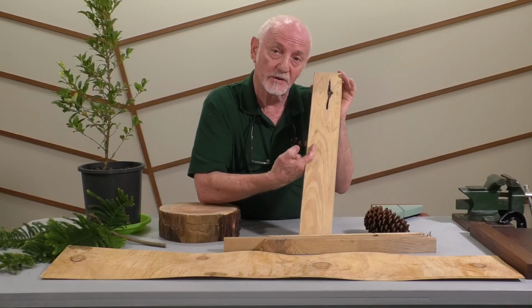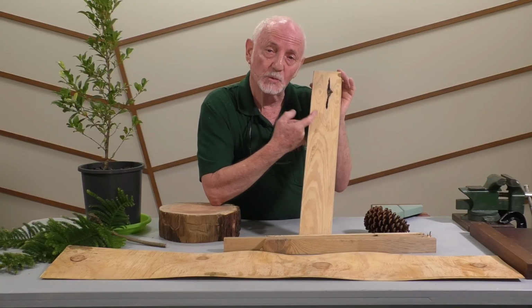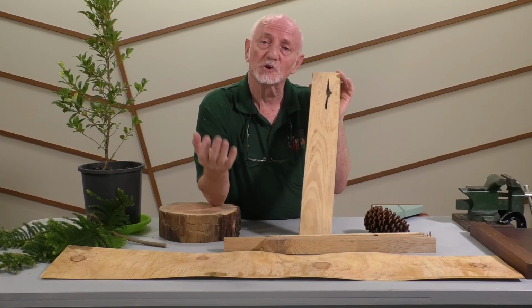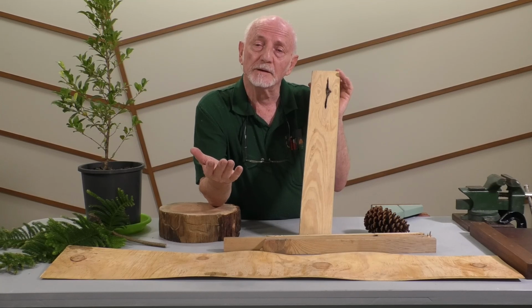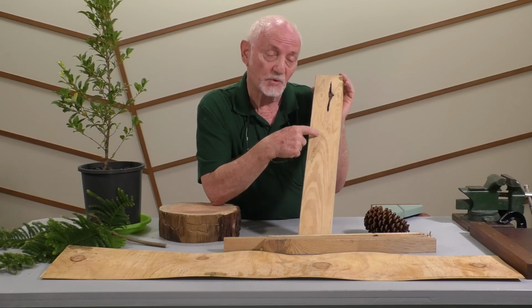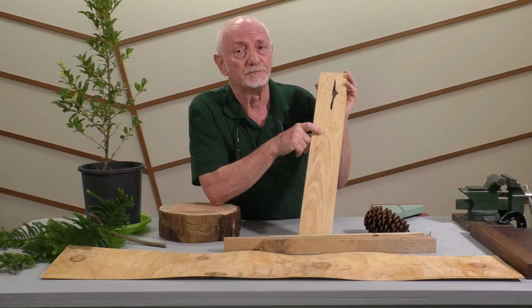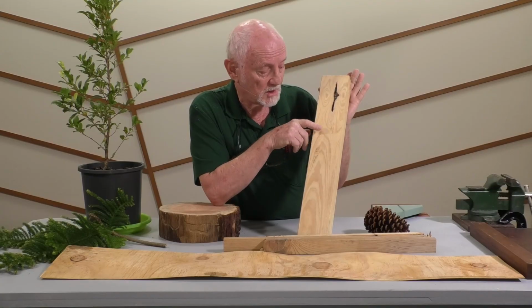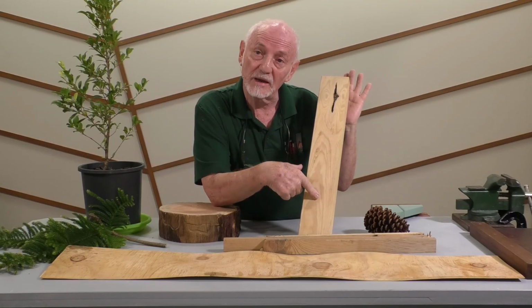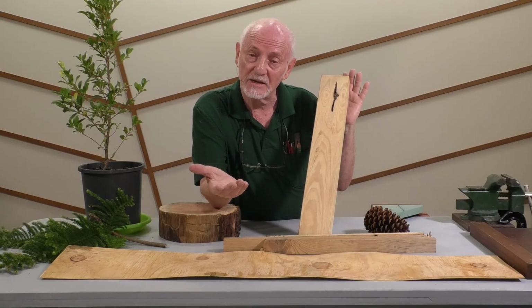That's the way the tree grows. So when you're working with timber, particularly when you're planing, you need to always appreciate the direction of the grain. So when you plane the other way, and you plane against the grain, it lifts the fibres up instead of pushing them down, and you get a very rough surface.